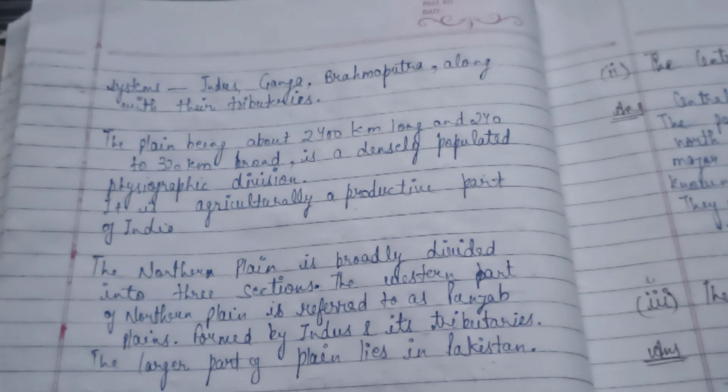The northern plain is broadly divided into three sections. The western part of northern plain is referred to as Punjab plains formed by Indus and its tributaries. The larger part of plain lies in Pakistan.